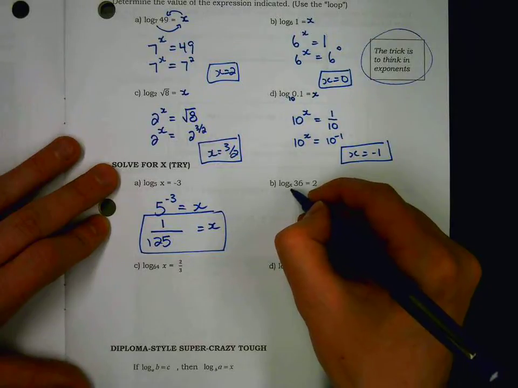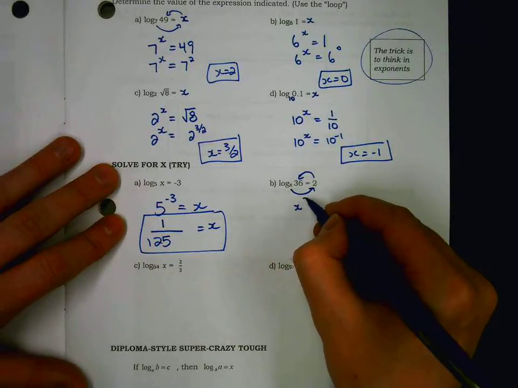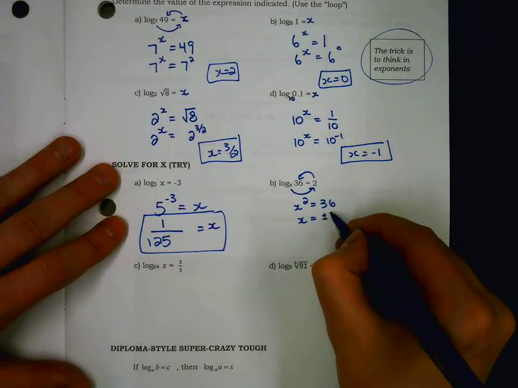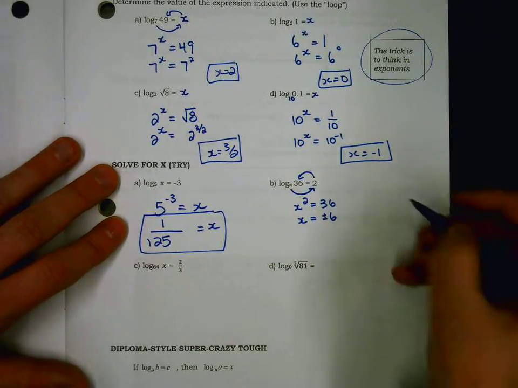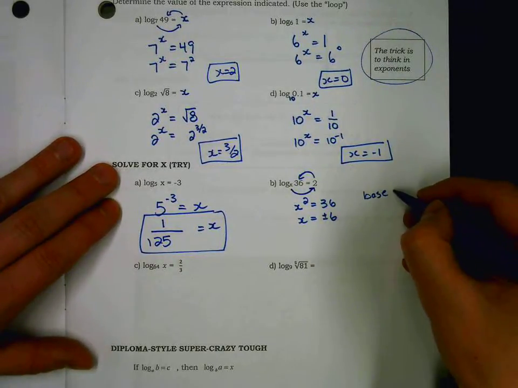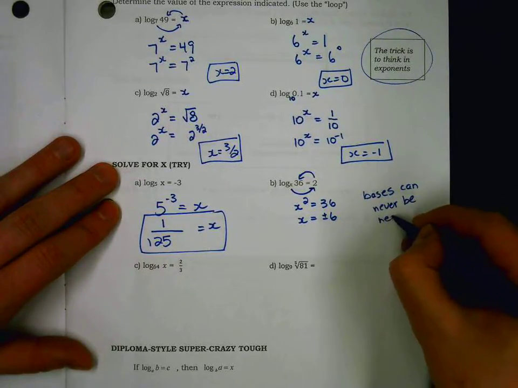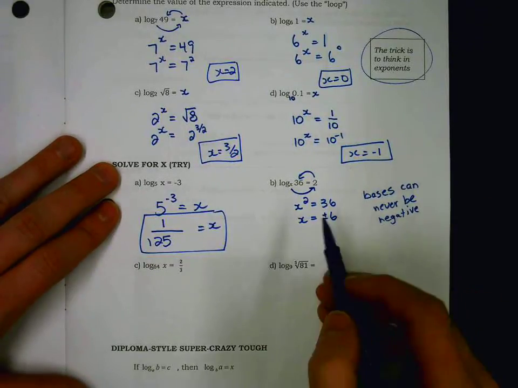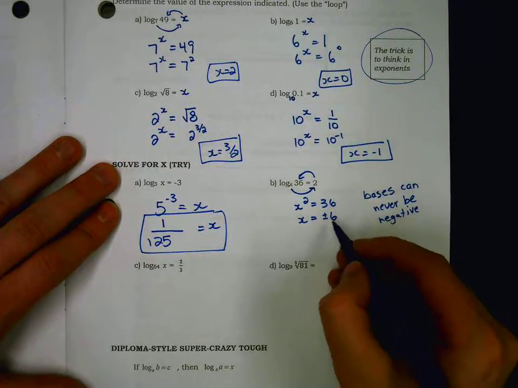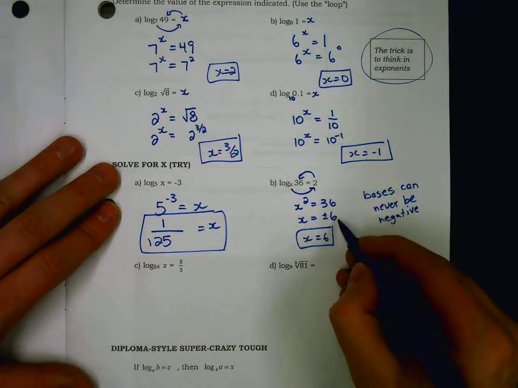Right, so we've got an x that has to be squared, should give us a 36. X squared is 36. When we square root both sides, we get a positive or negative 6. But it's important to know that dealing with logarithms or exponents, bases can never be negative. So even though mathematically the square root of 36 is a positive or negative, we only have a base of 6 that's possible. So that's a bit of a tricky one.